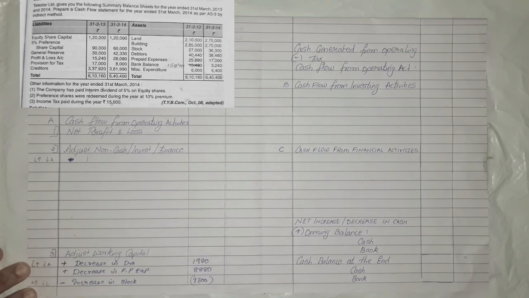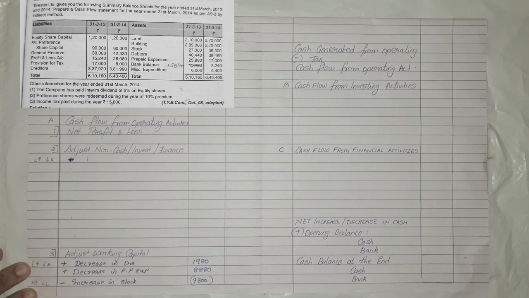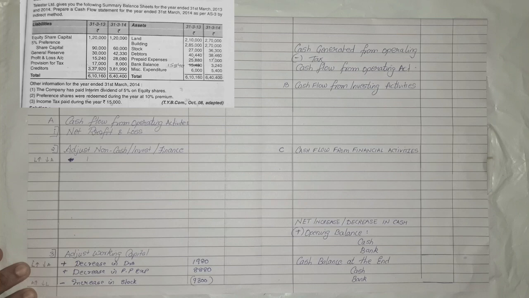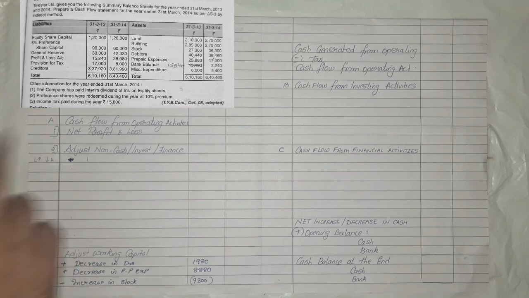Next, we have bank balance. The bank balance will come later on here on this side. We'll see that later on. Miscellaneous expenditure is fictitious, it is not a current asset. Ignore. So all the current assets have been taken care of. Now we jump to the liability side and check what the current liabilities are.